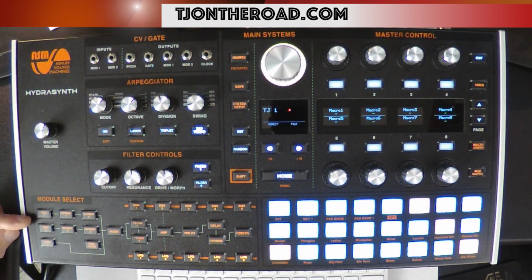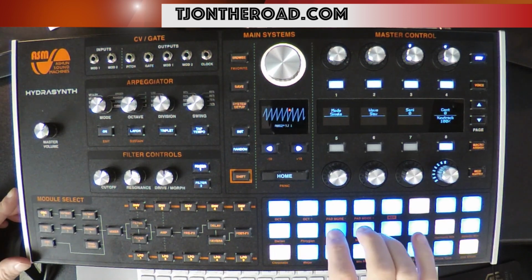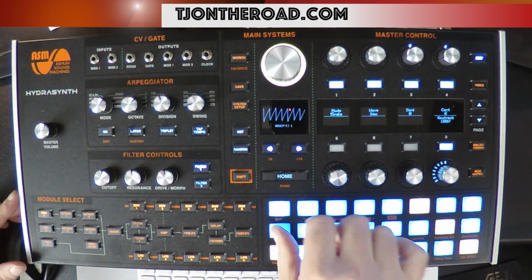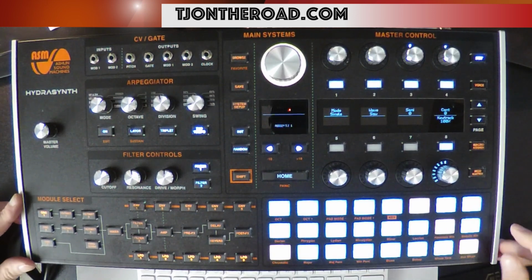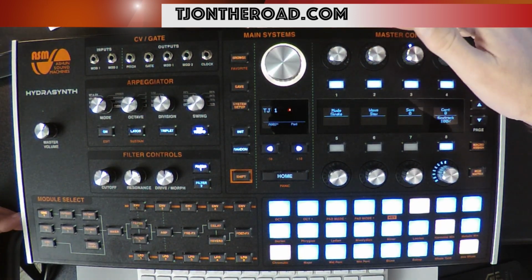We'll go to oscillator 1 here. Okay, and you'll see it comes up with a sawtooth wave as the default. So that sounds like this. Lovely sawtooth wave. Okay, but we don't want that. That's kind of boring. Let's go and make some changes here.